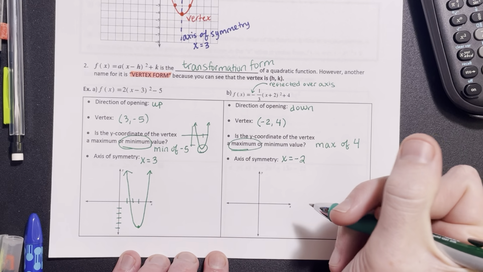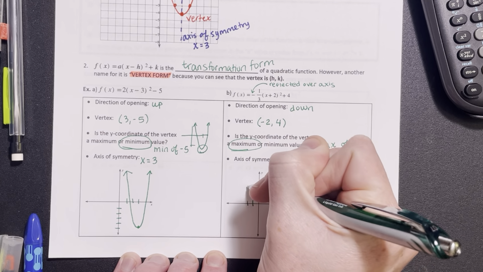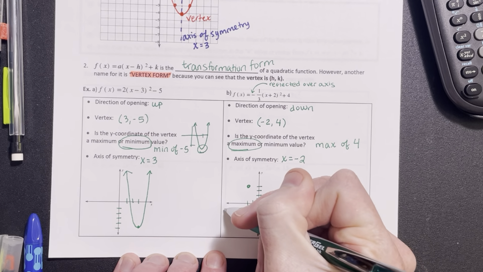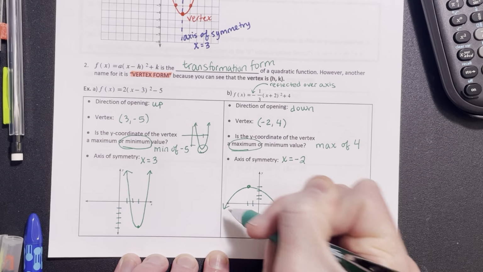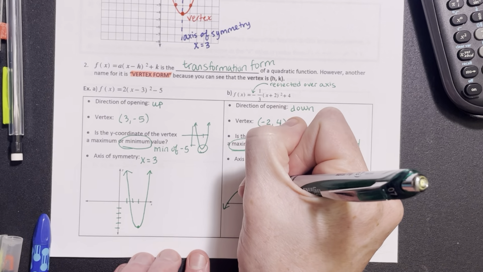So to do a rough sketch, let's go to (-2, 4). And we're going to make our parabola turn down. It is a little bit wider because it was vertically shrunk by a factor of 1/3. But this is our vertex here.